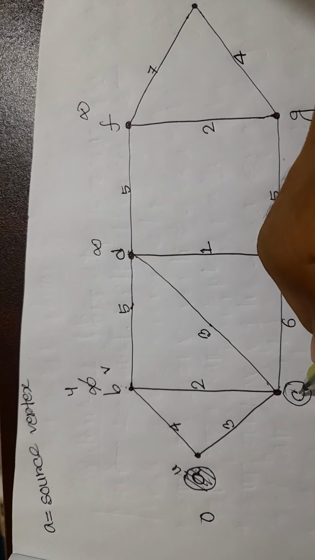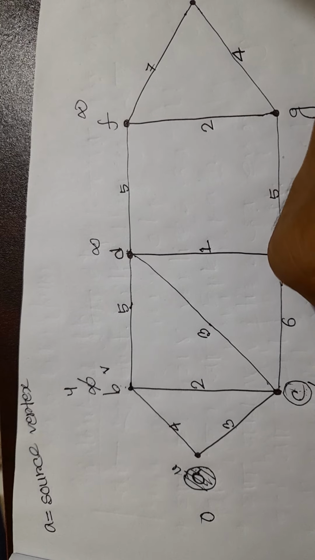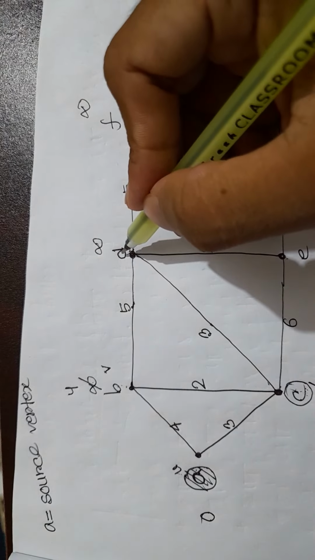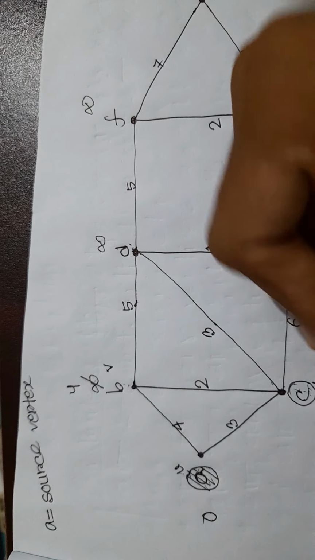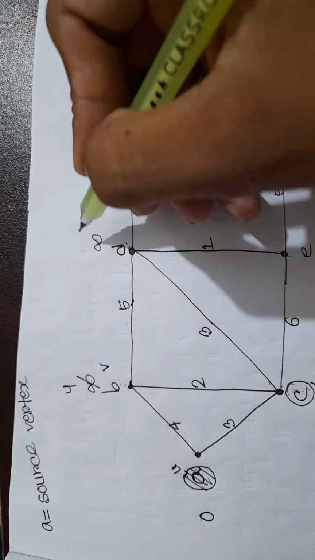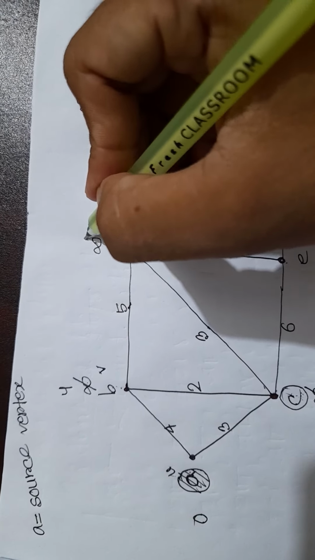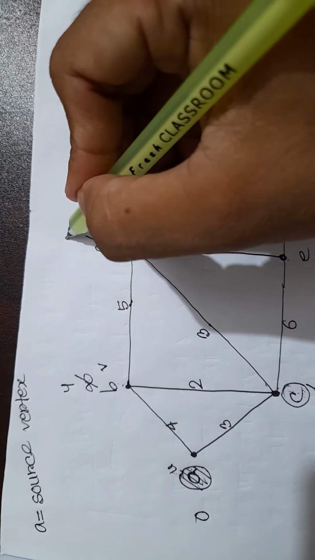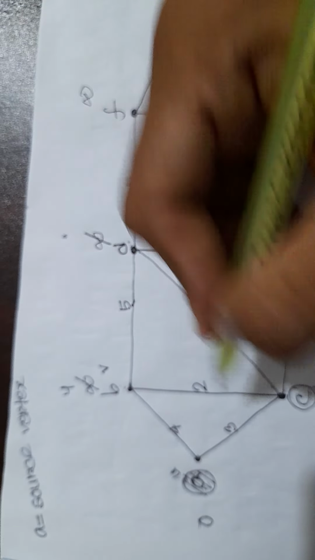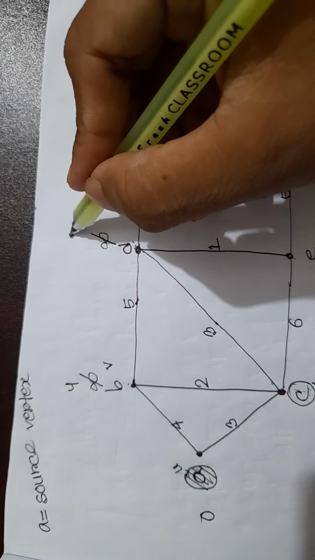So the summation of the distance of C and the cost of CD equals to 3 plus 3 equals to 6, that is less than infinity, so the value is updated. We can write 3 plus 3 equals to 6.